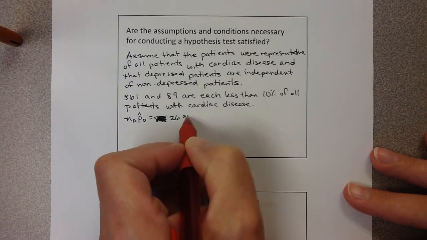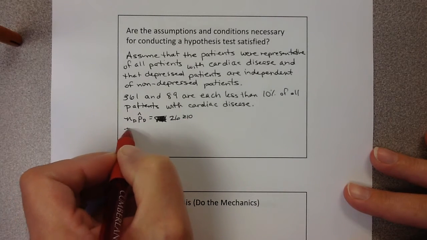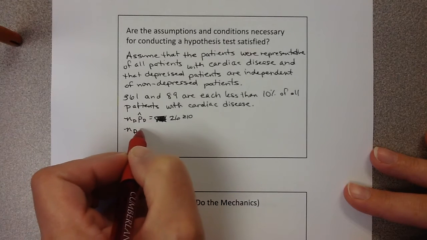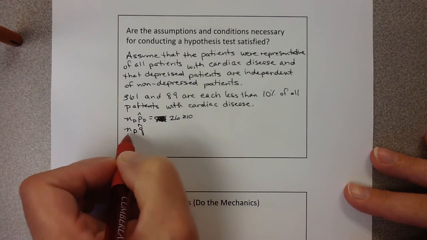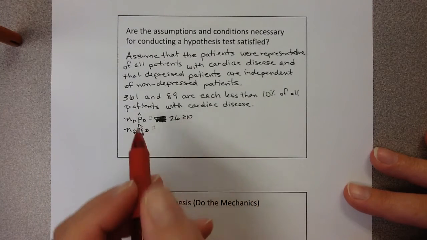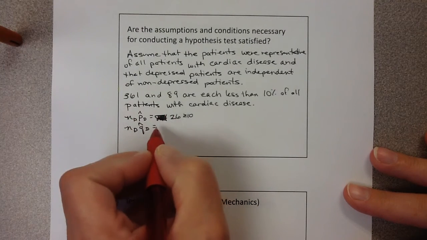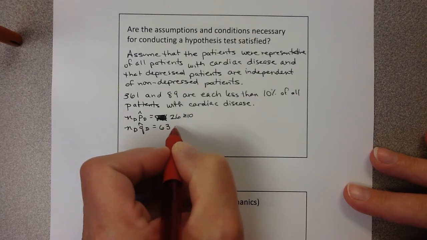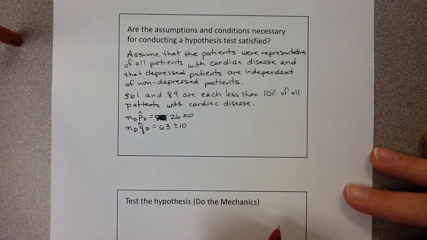That's definitely bigger than or equal to 10, which means the depressed patients who didn't die, that's N sub D times Q sub D, is the rest of that group. So 89 minus 26 is the other 63 people in the group. That's definitely bigger than 10.